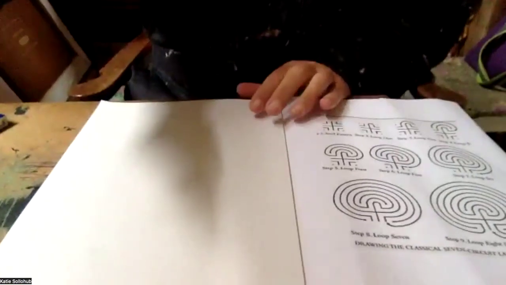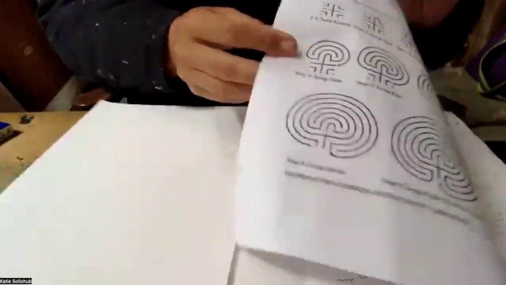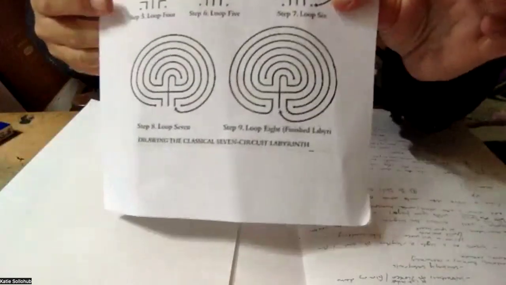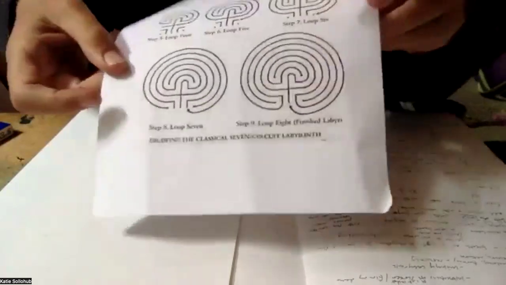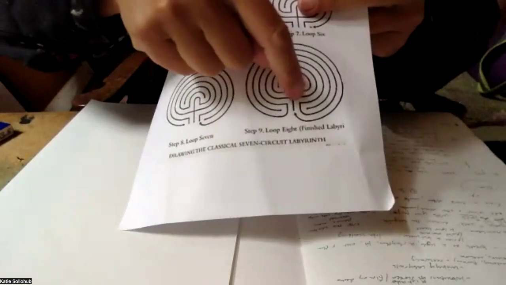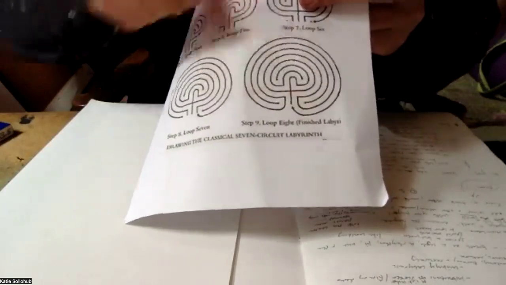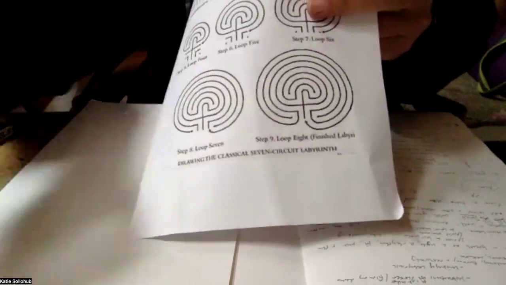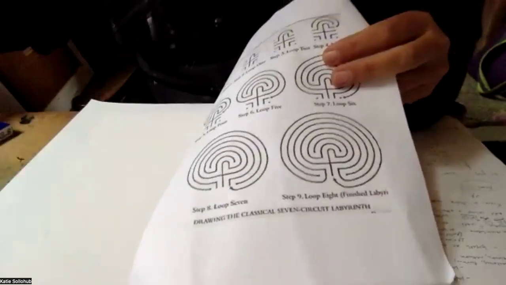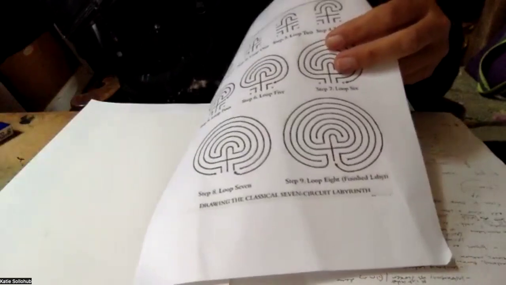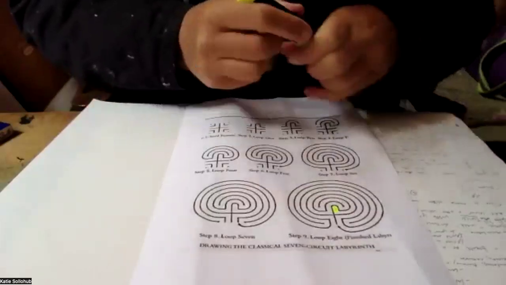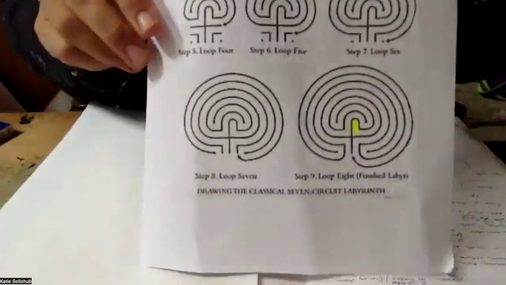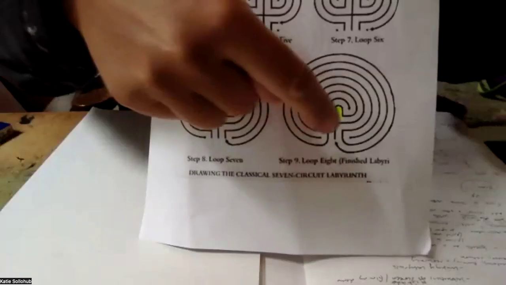So let's give it a go. So this is the end result of the labyrinth. This one here. And the X, this cross is where we're going to start. And the little loop above the cross, I'm going to put a little yellow center. That little loop there is the center that we are heading to.